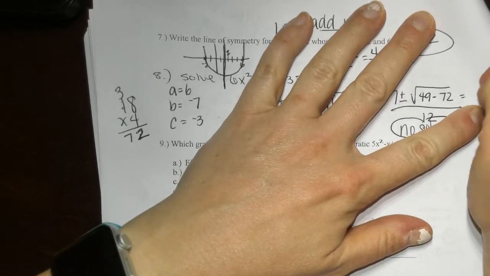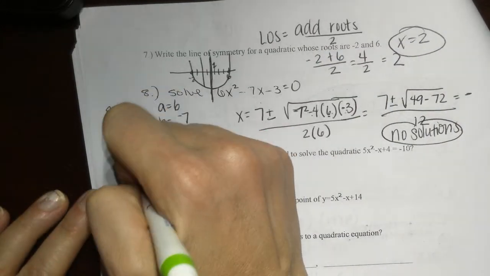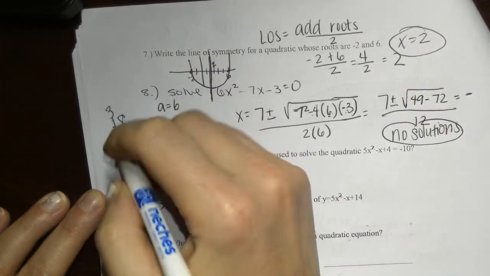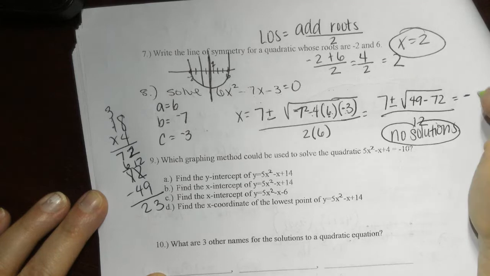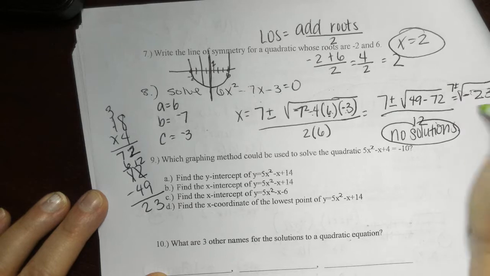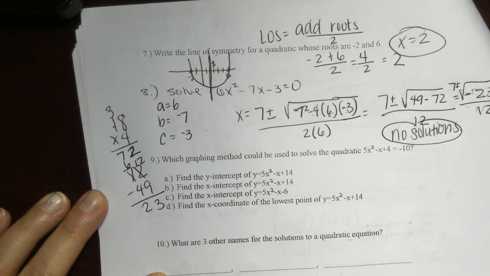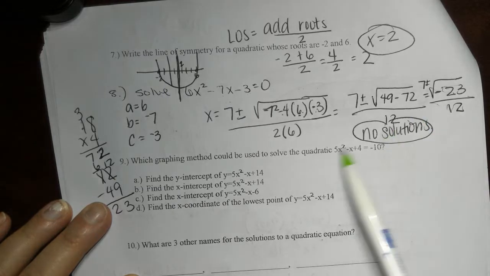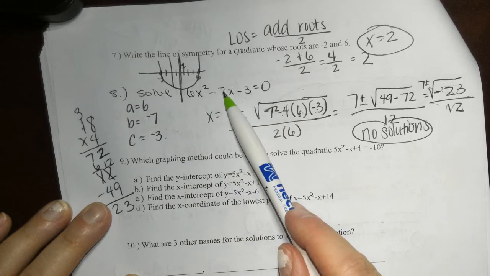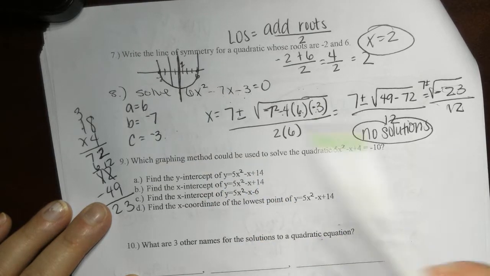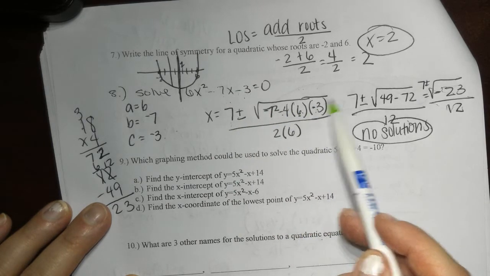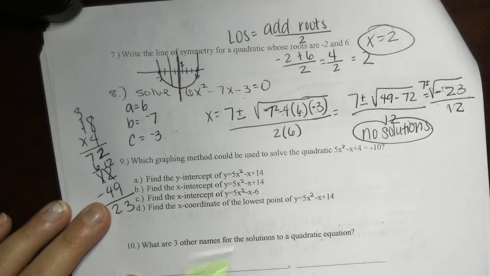So this is going to be a negative 72 minus 49, which is negative 23. Square root of negative 23. I could have done something wrong here, guys, because the key has a different answer. But I'm pretty sure that's right. Okay, well, no solutions is what I get.